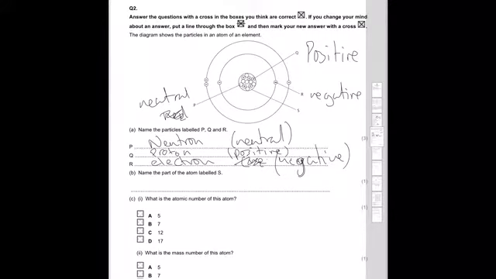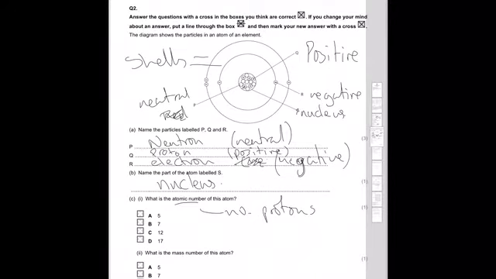Right, negative. Then it says name the part of the atom which is labelled S. That's the nucleus, that's the centre. It's got no electrons in it, so that must be the nucleus. Quite a few people labelled S as the shells, but there are no electrons in it, so how can it be the shells? Quite often we don't draw the structure around it because it's kind of a bit wrong.